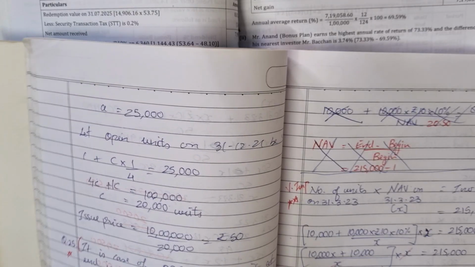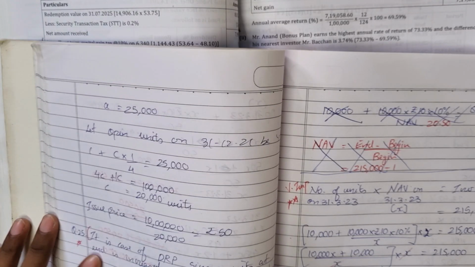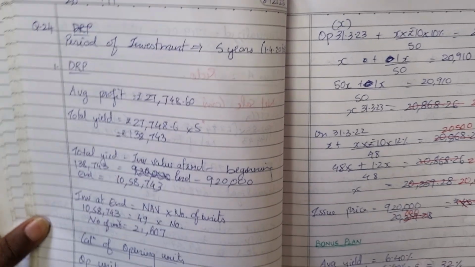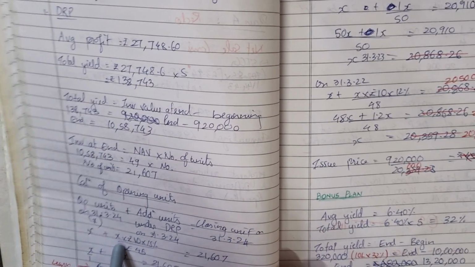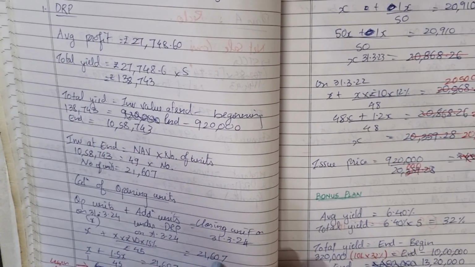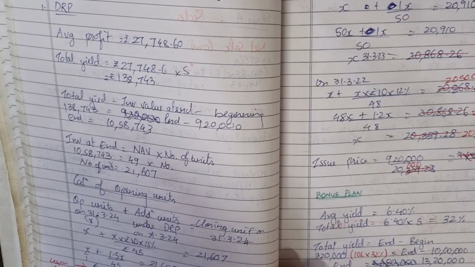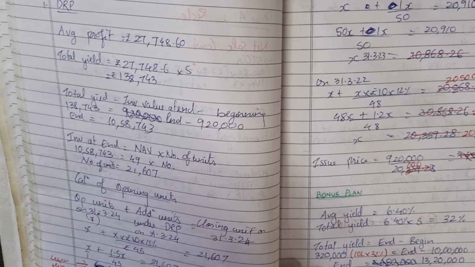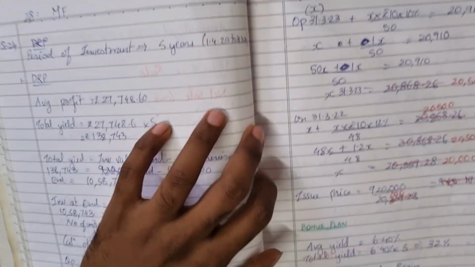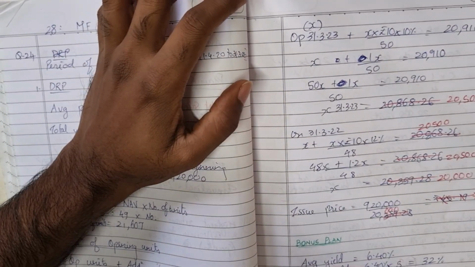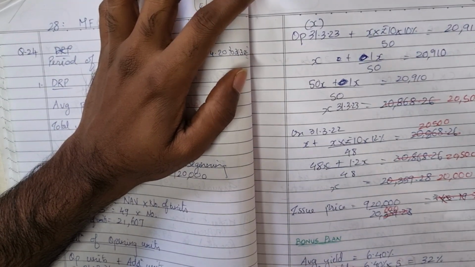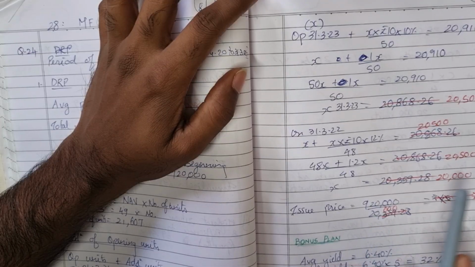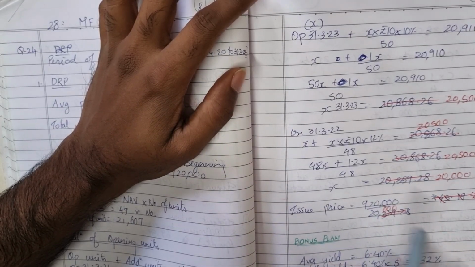Question number 24 is here. See, X plus X into 10 into 15% divided by 45 is equal to 21,607. If you solve it, we'll get the answer. X is equal to 2910. Like that for everything we have to do. By doing reverse calculation, we'll reach up to the starting period. So the starting period is how much? 20,000 units have been received. What is the issue price?